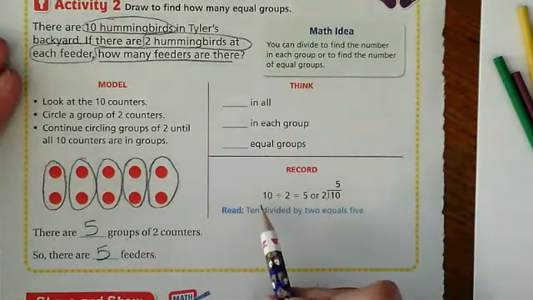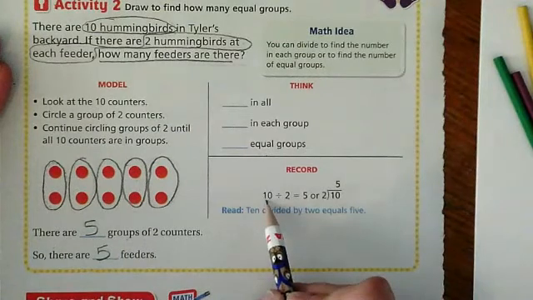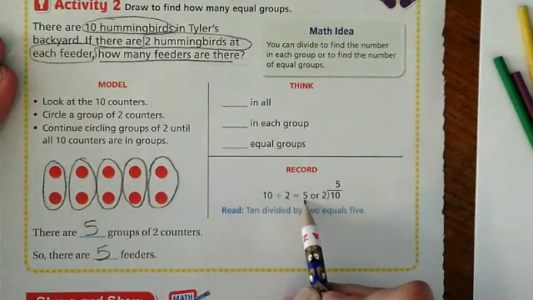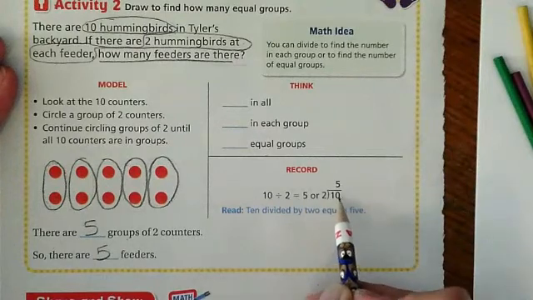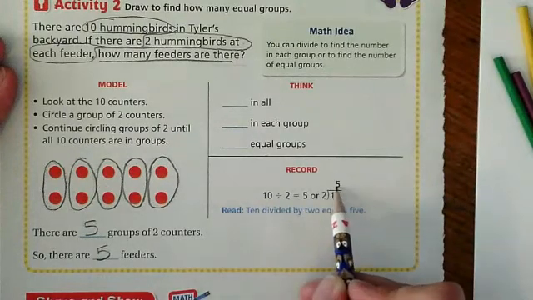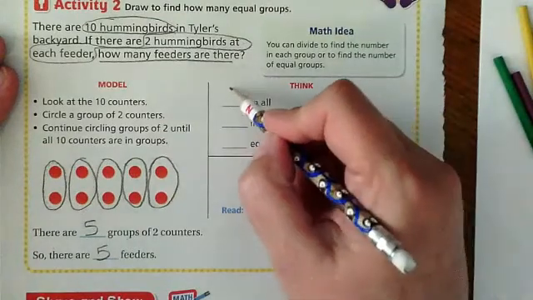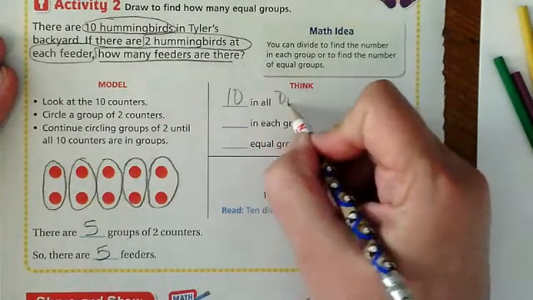So we would still write this the same way. 10 hummingbirds divided by 2 at each feeder equals 5 feeders. Or 10 divided by 2 equals 5. So how many are there in all? There are 10 in all. This is my dividend.